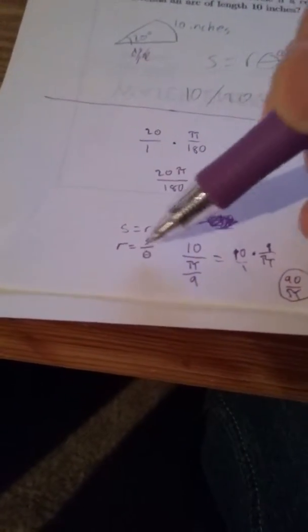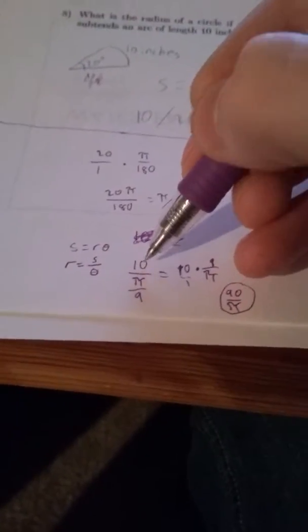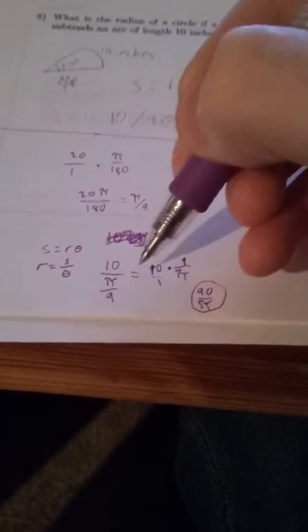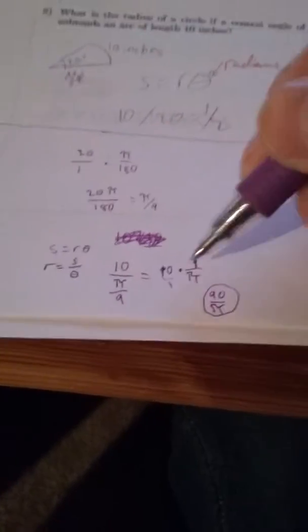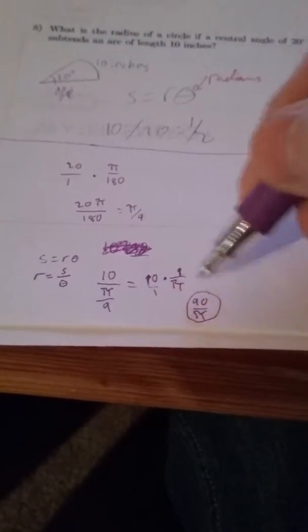And then plugging that into the equation, radius equals the subtended arc divided by the angle in radians. I mean degrees. Oh my king, and then 10. So then 10 divided by pi over 9, which obviously you just take the reciprocal of. So 10 over 1 times 9 over pi, which equals 90 over pi.